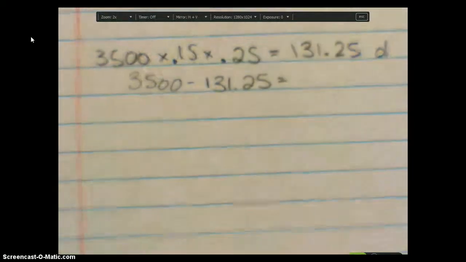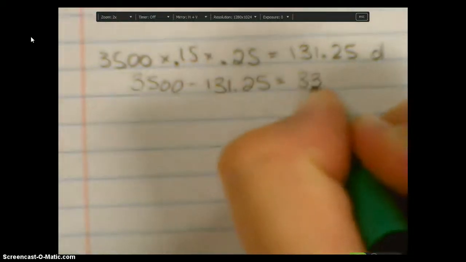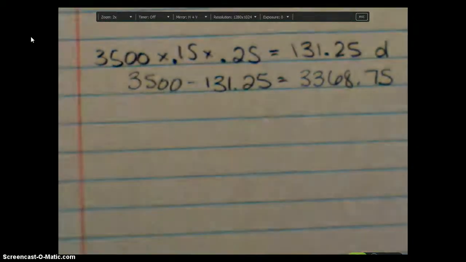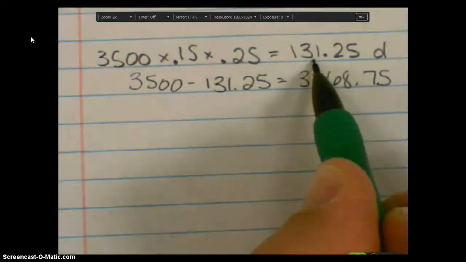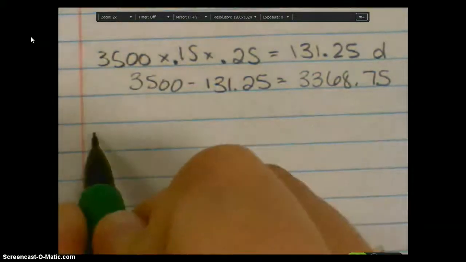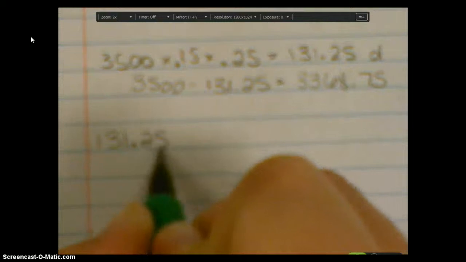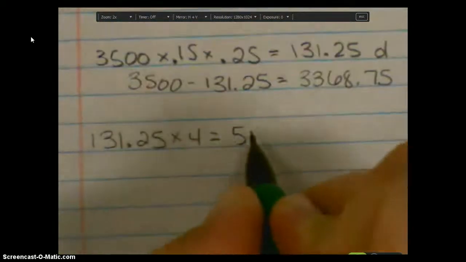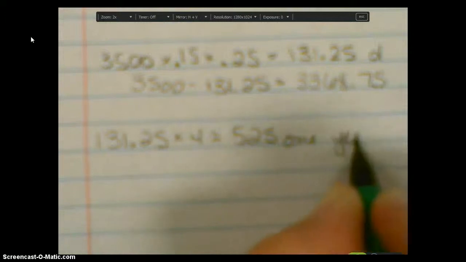So we knew our discount was $131.25, and we knew our proceeds was $3,500 minus our discount of $131.25. Sorry, our principal minus our discount. So our proceeds were $3,368.75. We already knew that. But because our discount is only for 1 quarter, we had to figure it for the entire year. We know, because we're smart individuals, that there's 4 quarters in a whole year. So we need to take our $131.25 times 4 to get our 4 quarters. Once you multiply that out, we have $525. That will be for 1 year of interest.